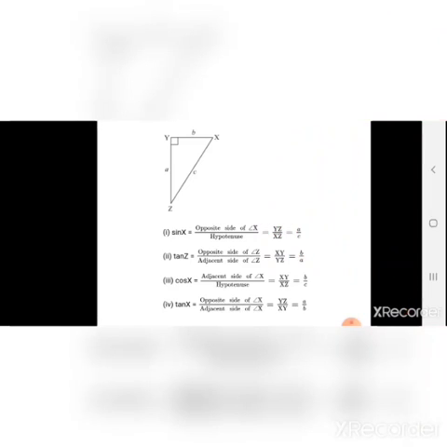So this is the raw material for making any ratio to write for angle X. So sin X, opposite side of angle X upon hypotenuse.